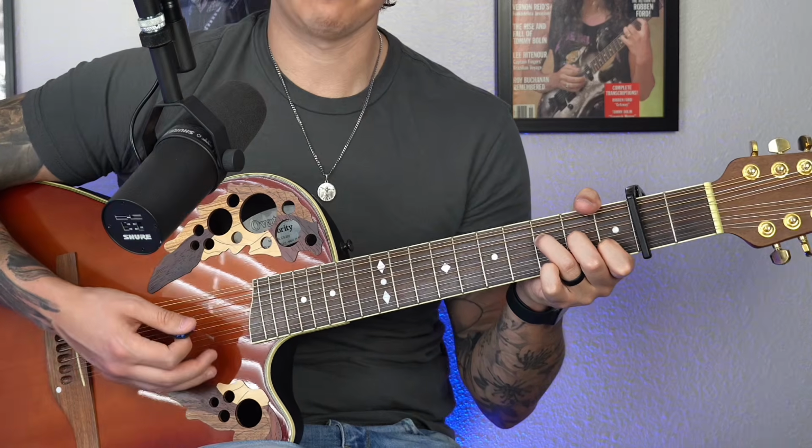Next up we have an F. Now the F that you use is up to you. If you like to use the bar chord F, you can do that. If you like the smaller F, F major 7, that's what I'm going to use today. Go for it. This is going to be what it sounds like with the capo on fret 2.